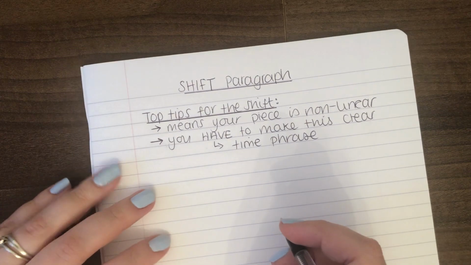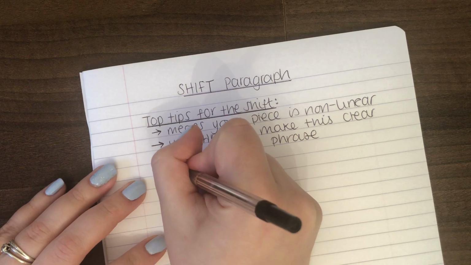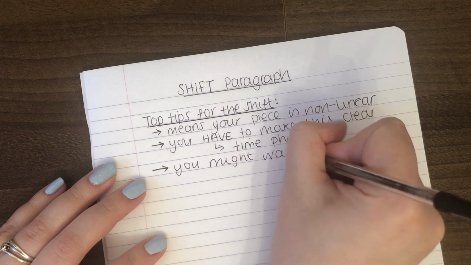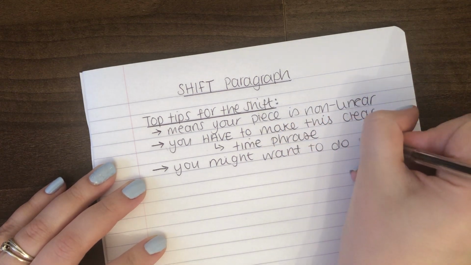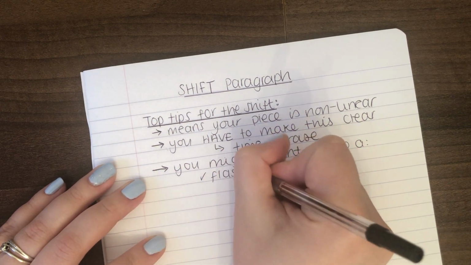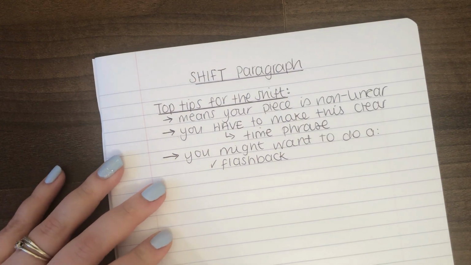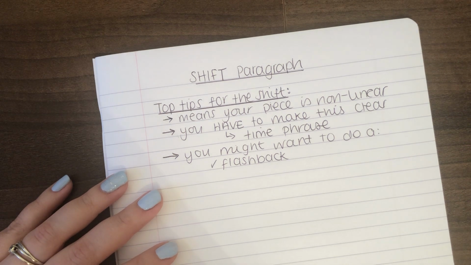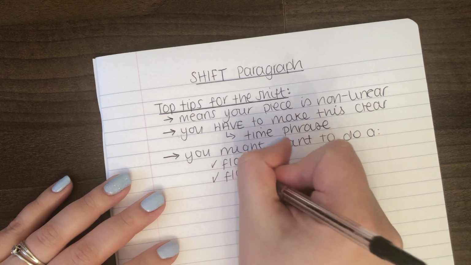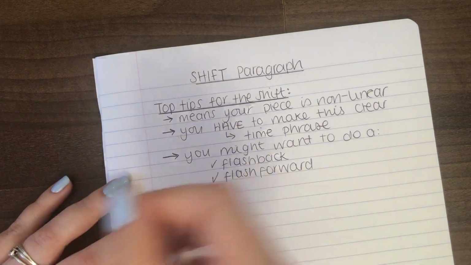Now the next thing is that you can pick a wide range of things. So for example, you might want to do a flashback. If it's a narrative, you might want to give some sort of memory from the morning, or if it's a descriptive piece, you might want to describe that location earlier on in the day or a long time ago. You might want to do a flash forward. And we've got technical terms for these, analepsis, prolepsis.